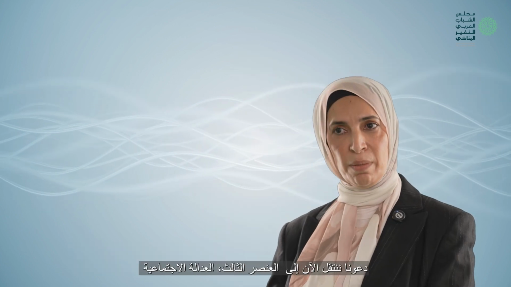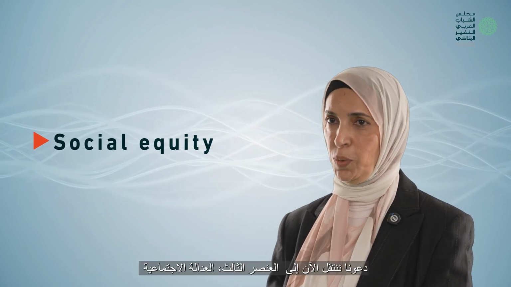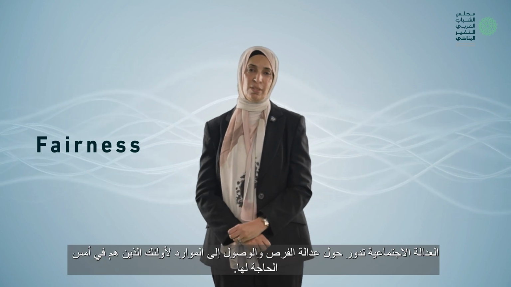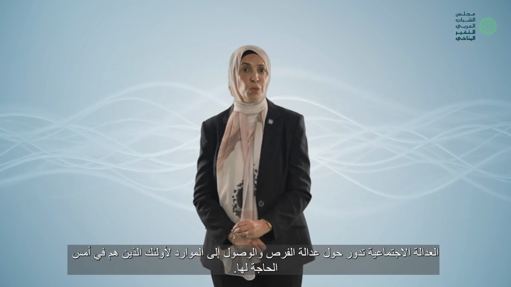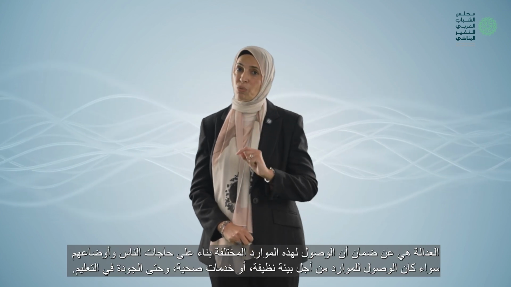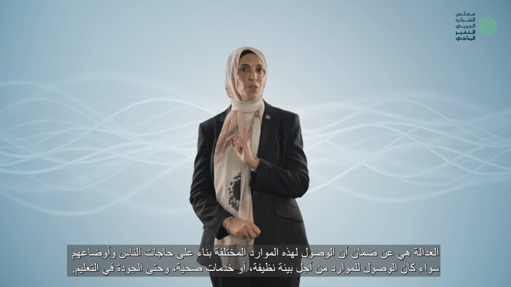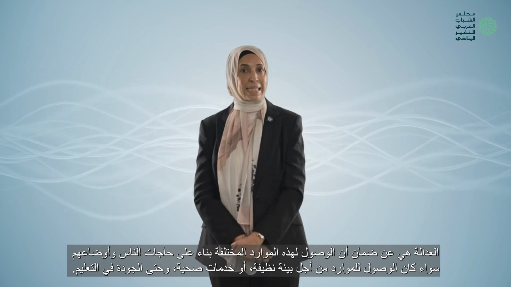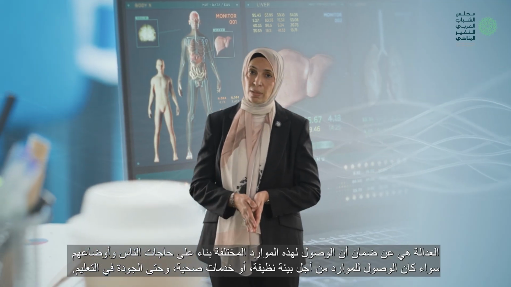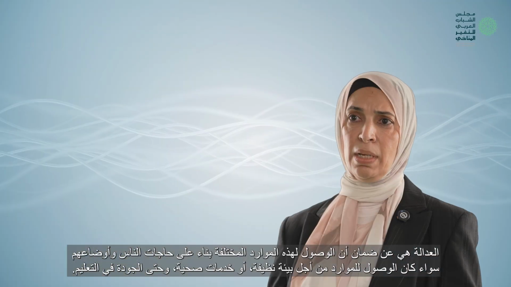Let's move on to the third pillar, social equity. Social equity is all about fairness of opportunity and access to resources for those who need it the most. Equity is about ensuring that access to these resources differs based on people's needs and status, whether that is access to clean environments, health services, or even quality education.